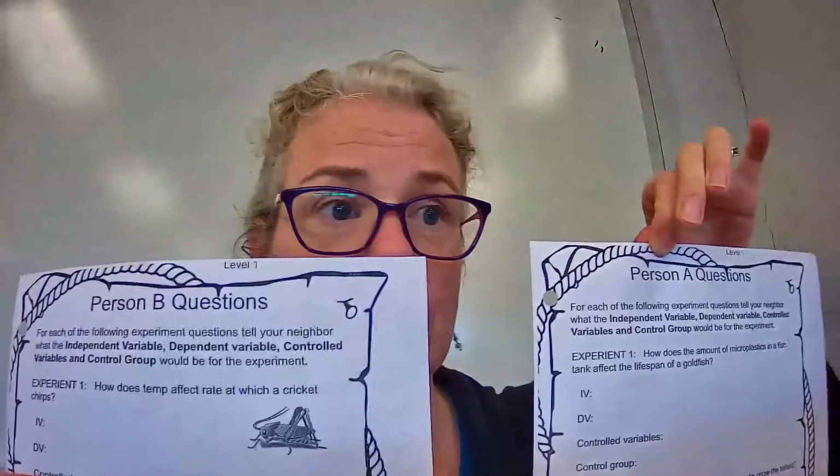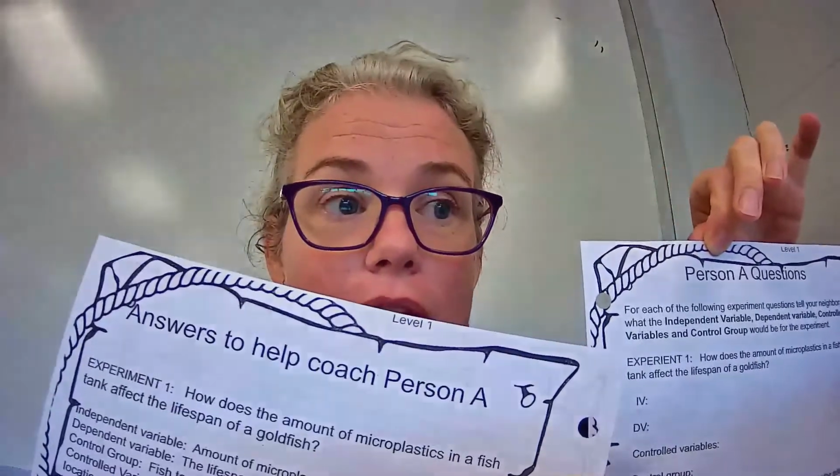So how the activity is set up is that person A is going to have a set of questions that they're going to answer. Person B also has a set of questions they're going to answer. But rather than actually writing it, it's a discussion activity. So on the back of person B's paper, they've got answers to help person A.